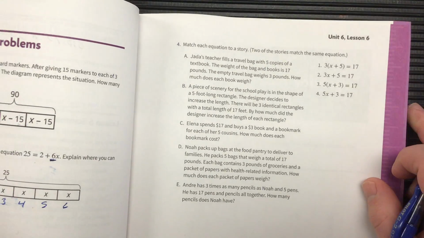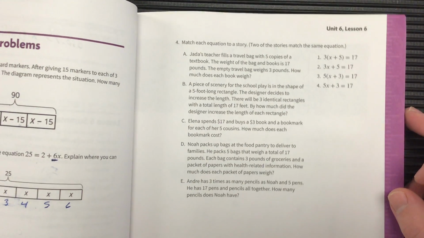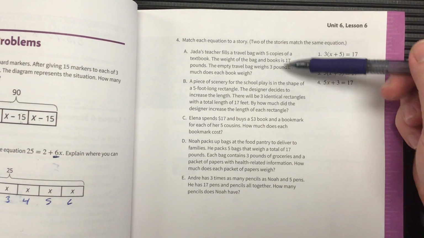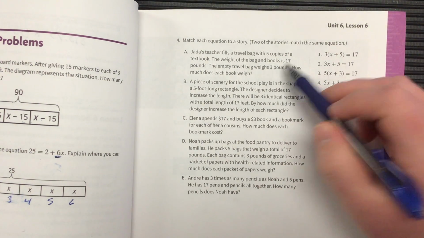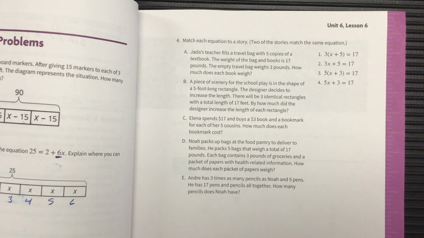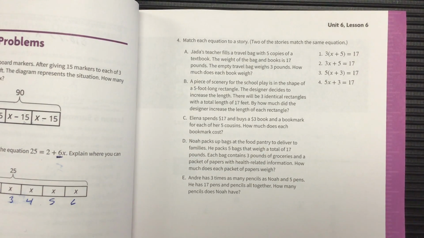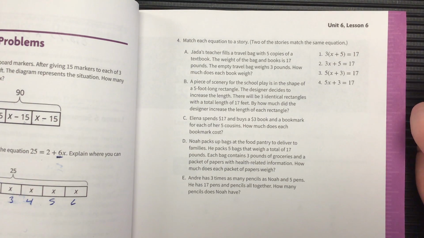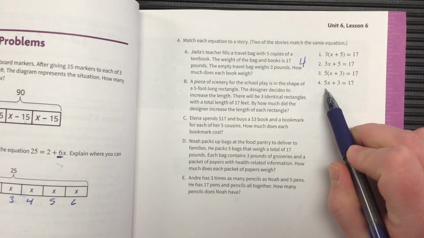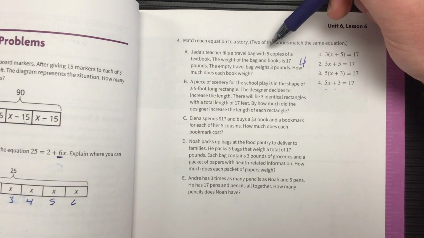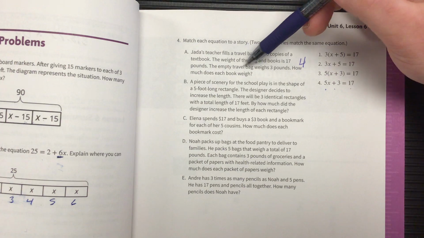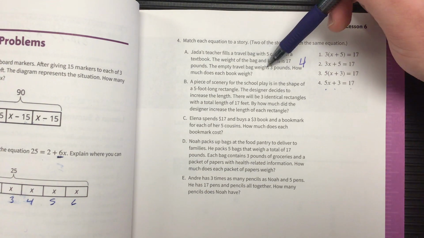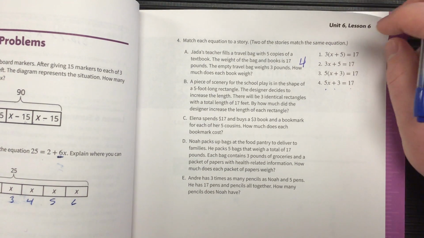All right, 4 is a lot of what we spent time doing yesterday in class. We got a story on each of these, and then it wanted us to match an equation that represented that story. So for A, which equation, Corbin, best matches the story with A? 4. We have 5x plus 3 equals 17. 5 copies of a textbook, and the weight of the bag was 17. And the empty travel bag weighed 3 pounds, so we'd add 3 onto there.